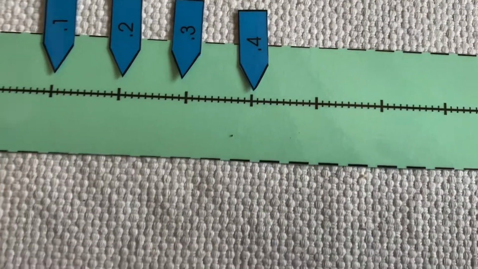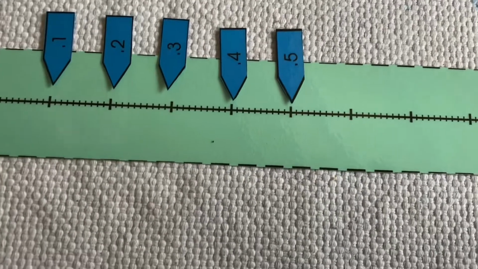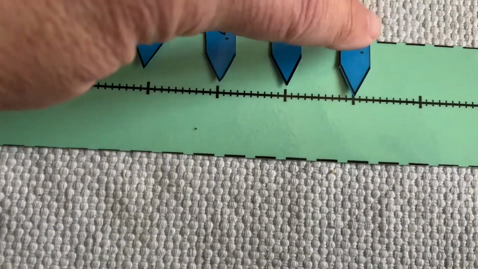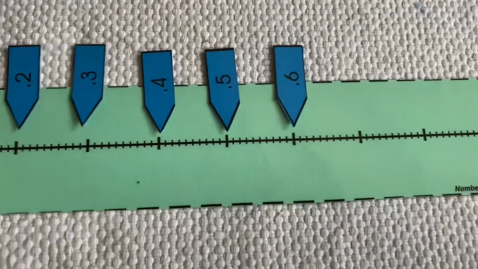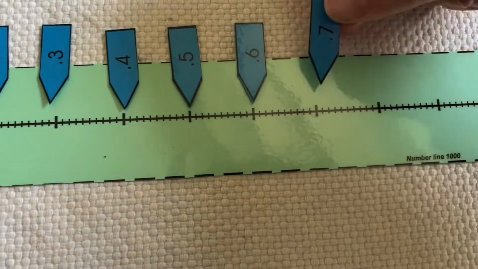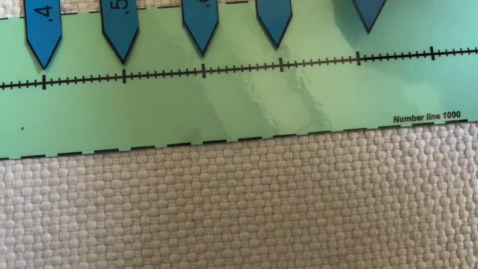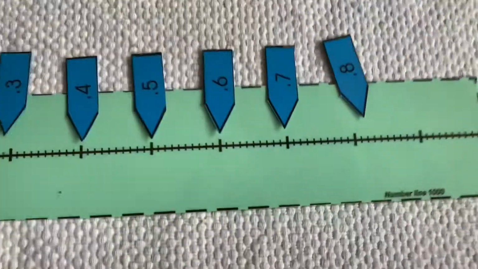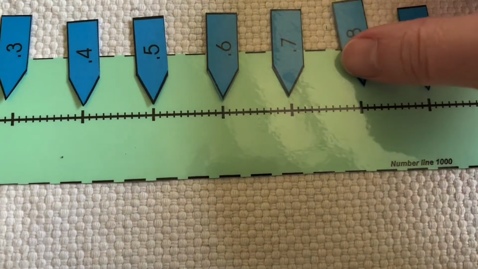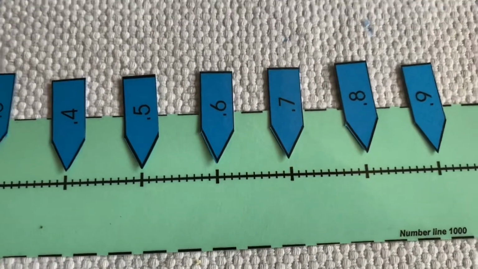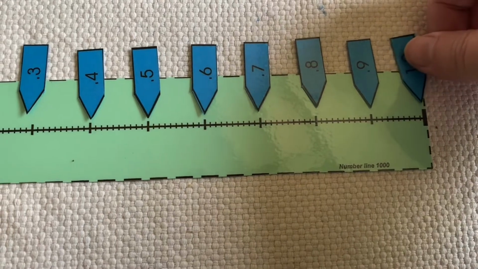4/10, 5/10, 6/10, and 7/10, 8/10, 9/10. What do we do when we get to 9/10? The next one is 1 whole.